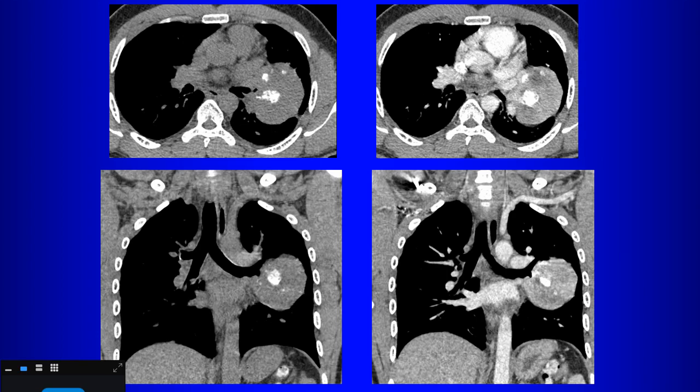mass, right? One clue that it's carcinoid, well, there are a couple of clues. What are the clues that it's carcinoid? It's strong enhancement. Yeah, so it's enhancing, right? Calcification, what else? It's obstructing an airway. See how close it is to an airway. Malignant neuroendocrine tumors can also have a similar appearance. They can also enhance, right? And they can also be quite large.